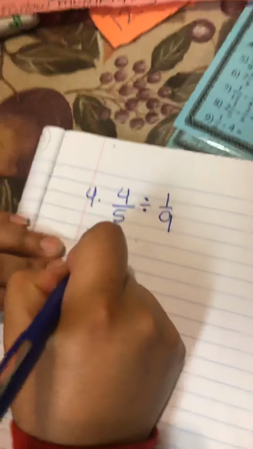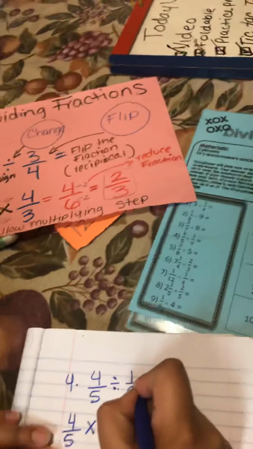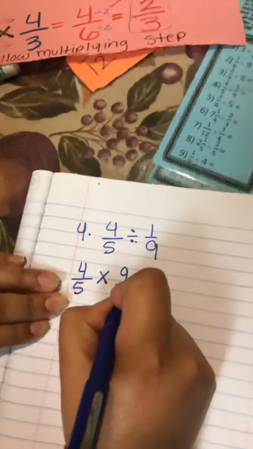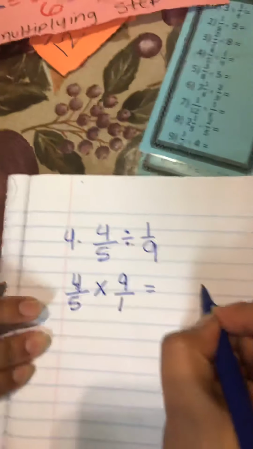So let me show you an example. Let's say I pick number 4. Can I pick any order? Yes, you may pick any order. So number 4 says 4/5 divided by 1/9. According to my foldable keep, I'm going to keep 4/5. Change, I'm going to change my sign. And then flip, I'm going to flip my fraction, reciprocal. 9 times 4.